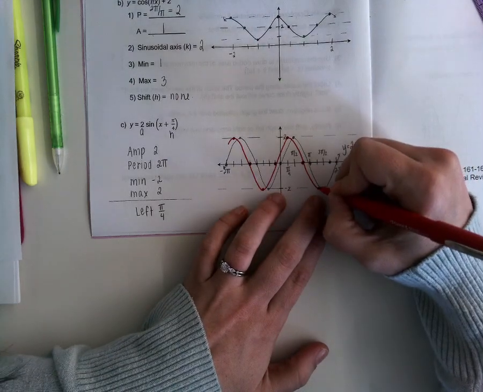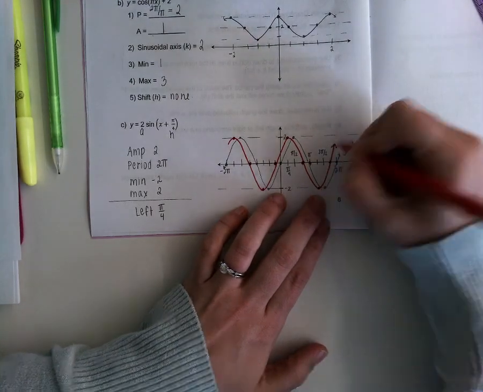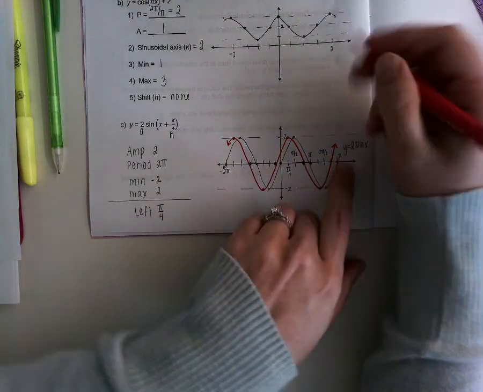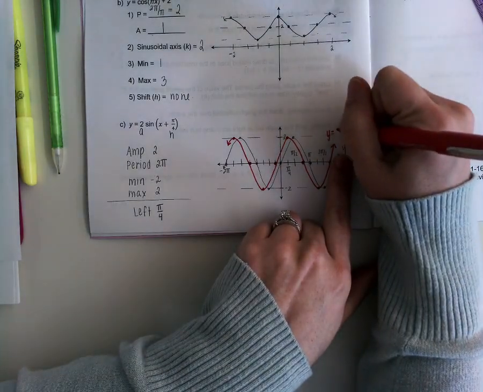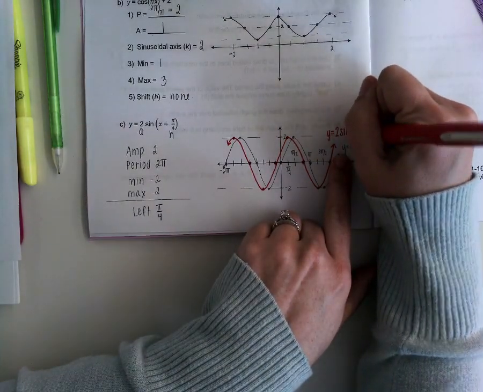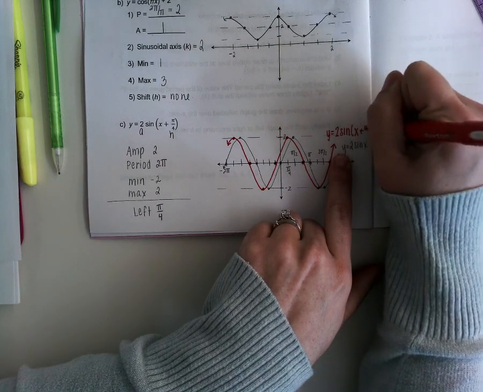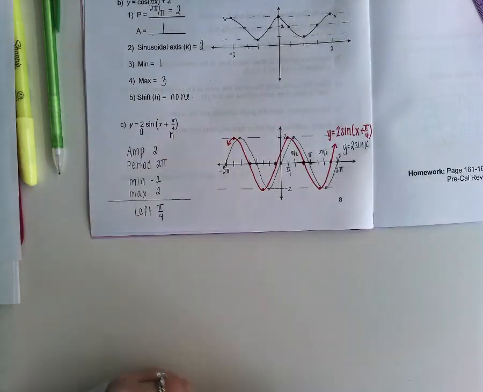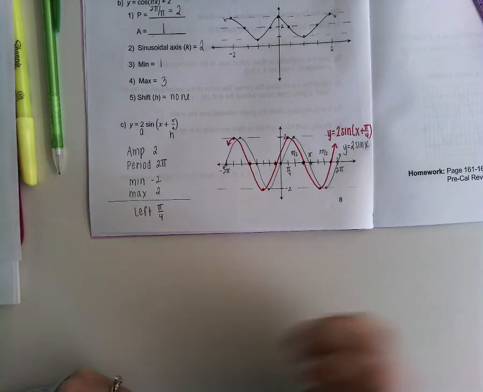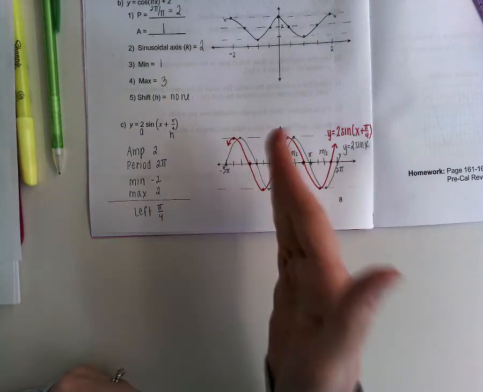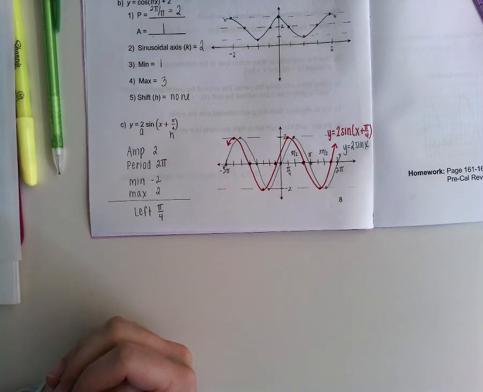So this would be the final graph. And it's helpful if you label it with the equation. So you can see there I've got 2 versions of that graph. The first one without the shift, and then the final one includes the shift.